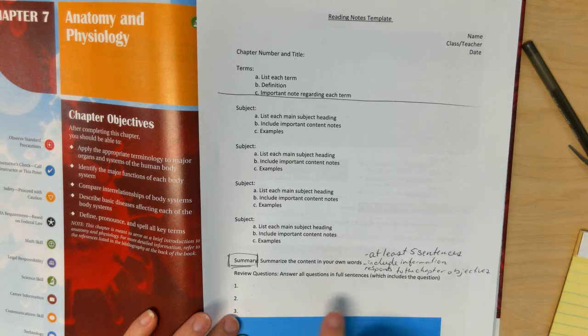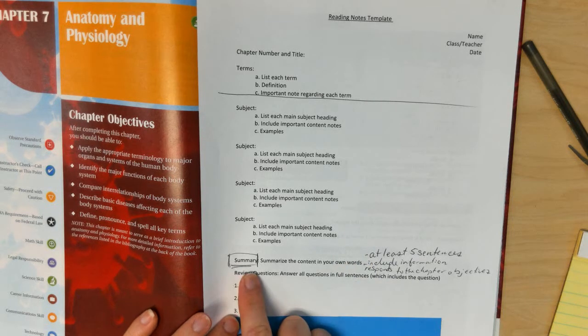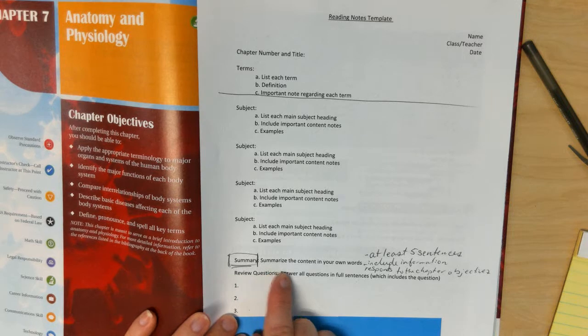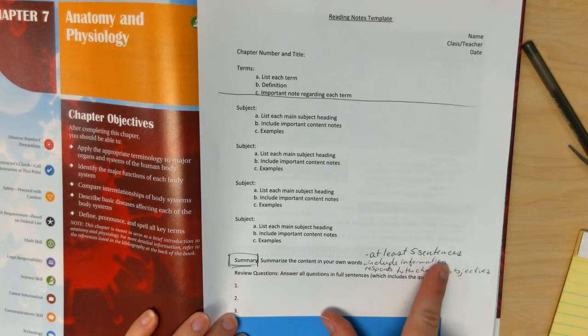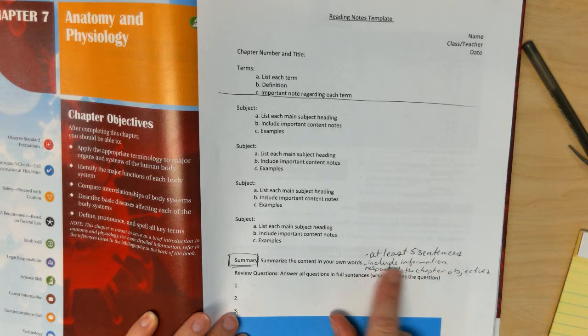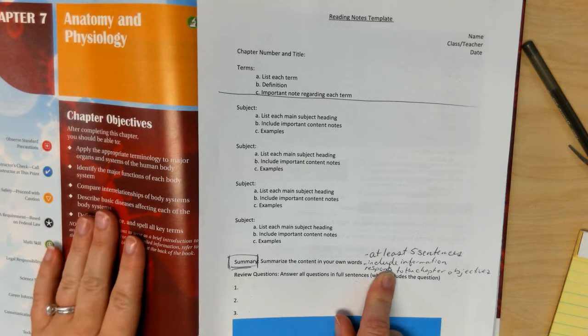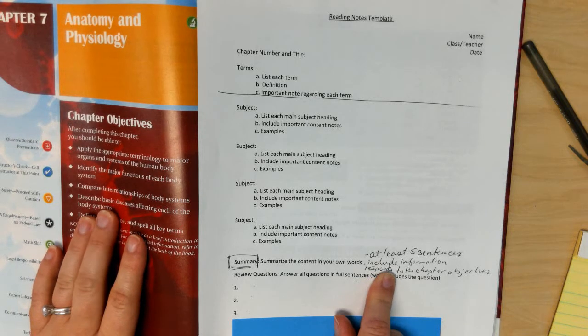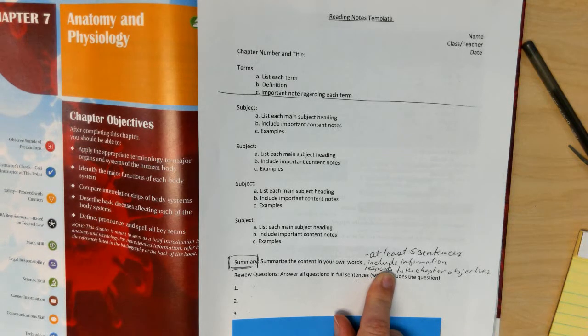Then at the end of the section, we're going to summarize. I want you to summarize at least 5 sentences, and when you do that, include information responding to the chapter objectives. So if the chapter objective says describe basic diseases affecting each of the body systems, what diseases would be related to that section?